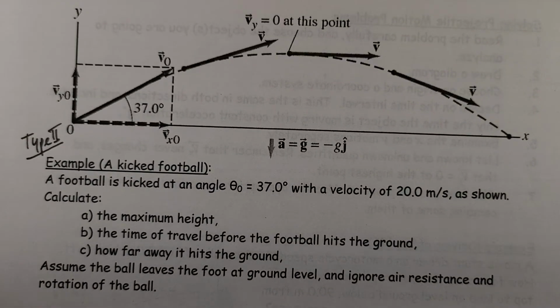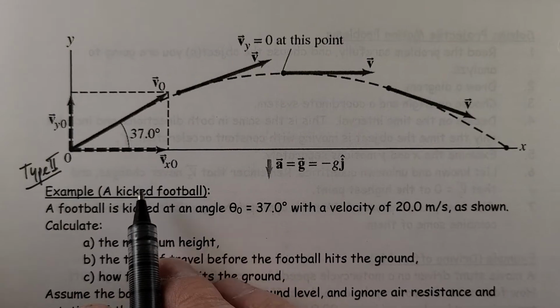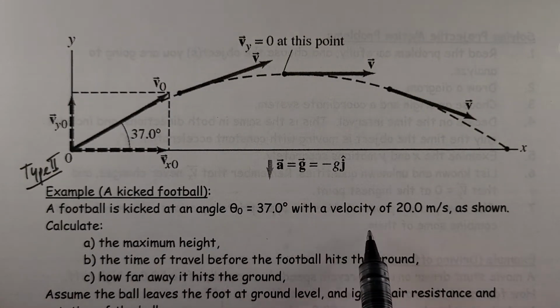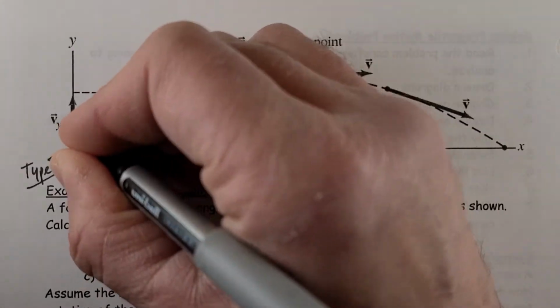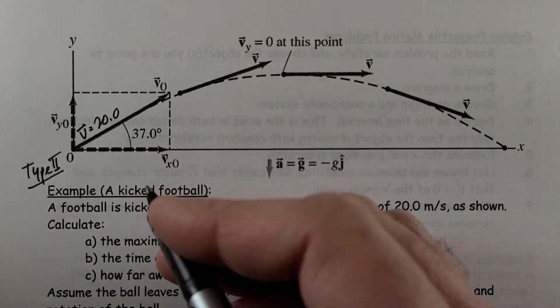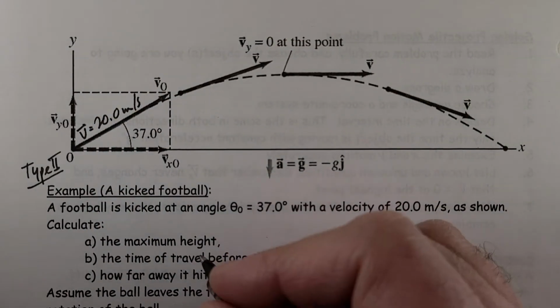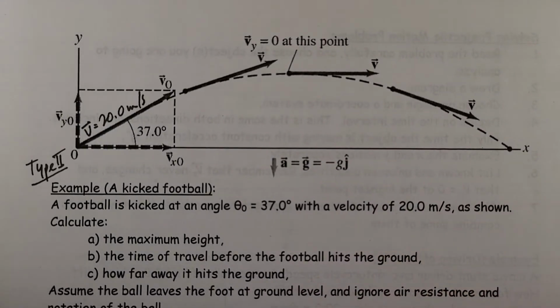This time we have something being launched at an angle as opposed to horizontally. A good example of this is a football being kicked. The football is being kicked at 37 degrees with a velocity of 20. That is an angled velocity like that. I'm just going to call it V. So with angled velocity V, we need to figure out the maximum height, the time of travel before it hits the ground, and how far away it hits the ground.